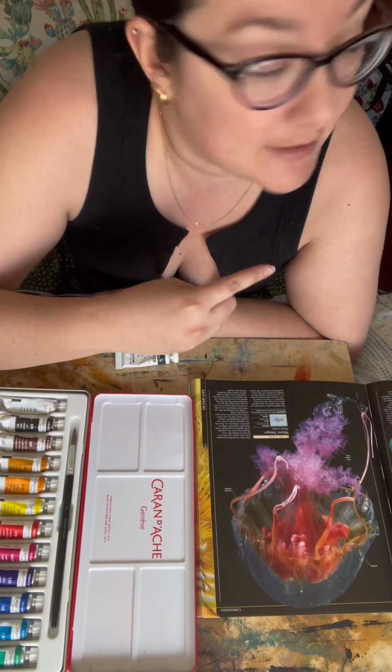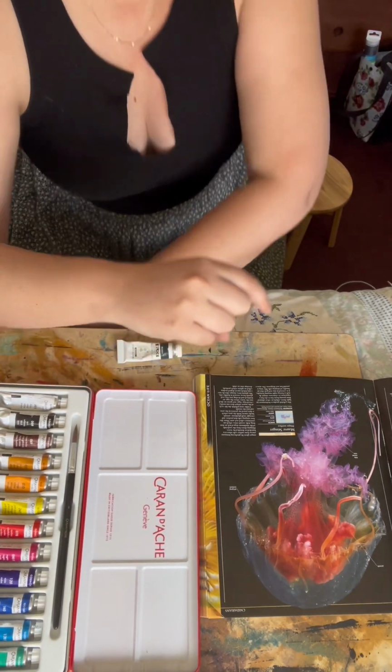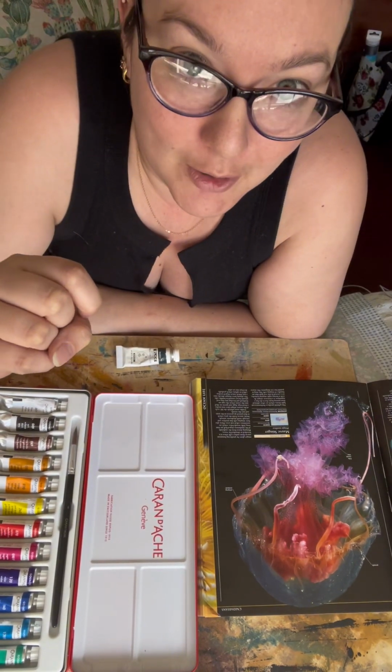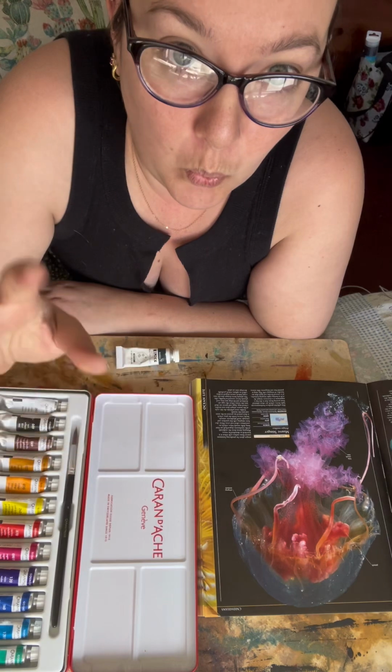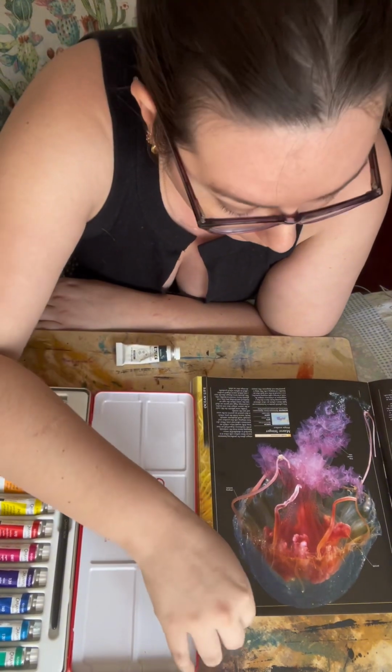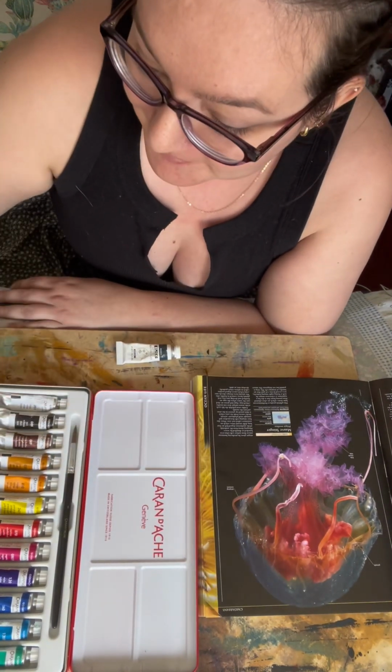I also have the 1970 whatever Robin Hood in the background. So if you hear that, that's what that is.